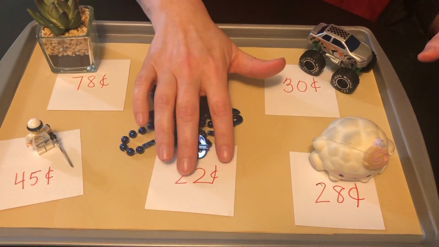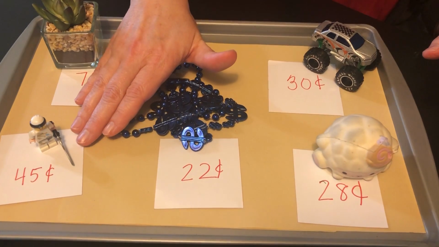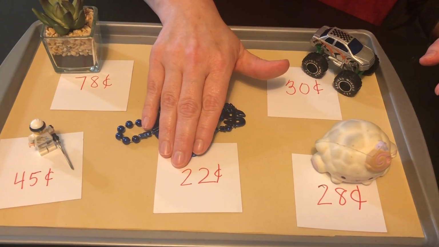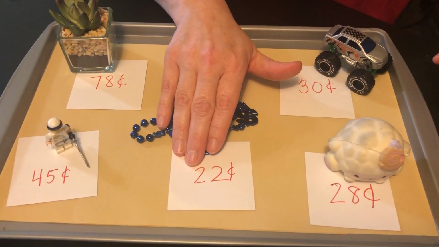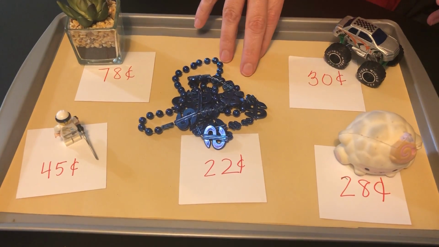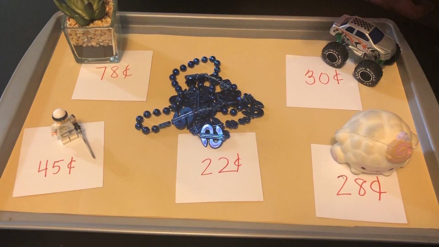And I have $1. How much will I have left over? And so then you know that you're going to add 45 cents plus 22 cents together, come up with that amount, and then subtract it from $1. Do you have enough?